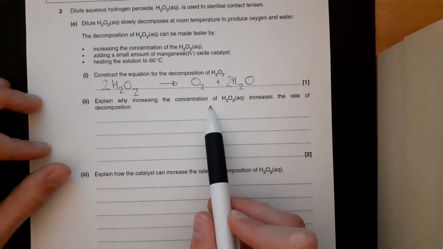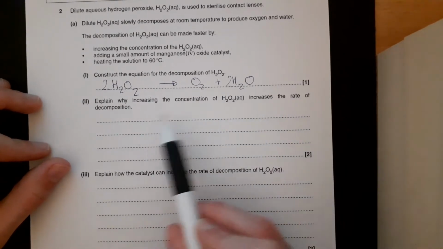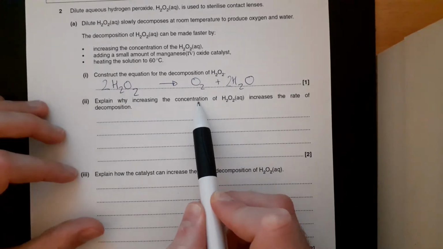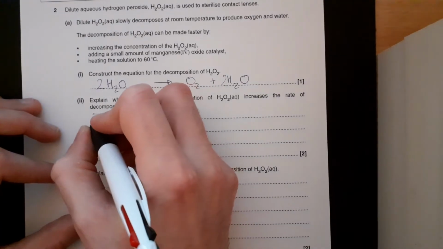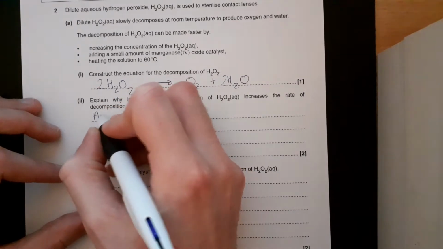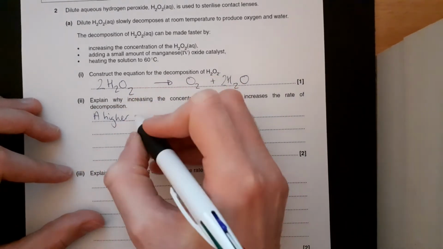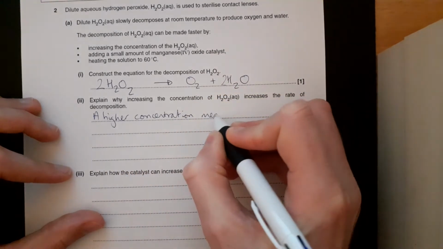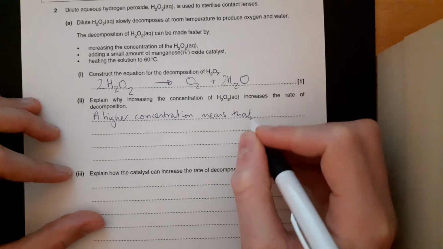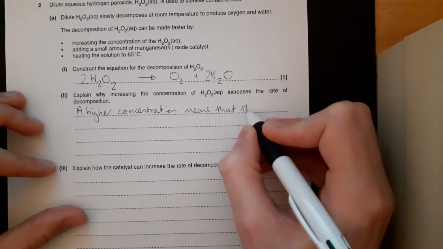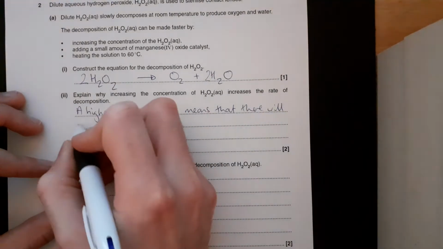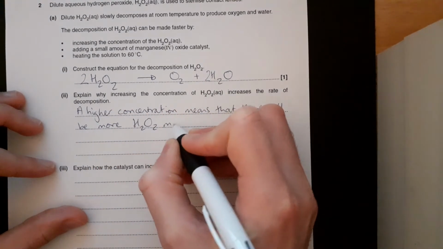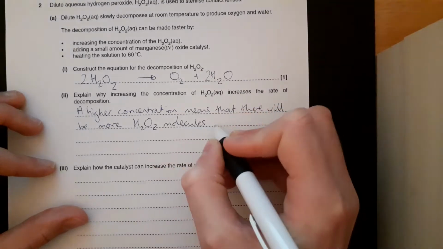Explain why increasing the concentration of the hydrogen peroxide increases the rate of decomposition. So we need to explain what increasing the concentration actually means. Okay. So we can say a higher concentration means that there will be more H2O2 molecules per unit volume.